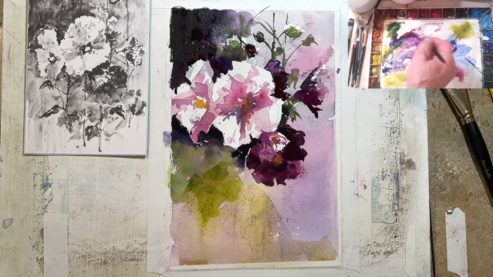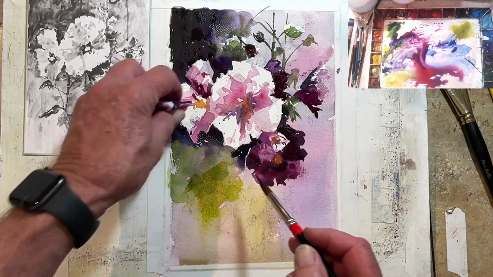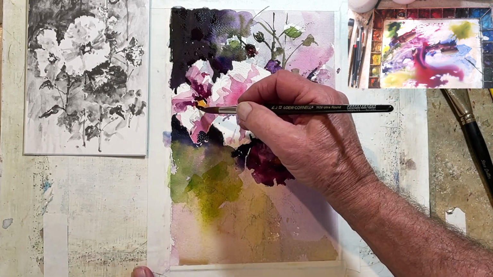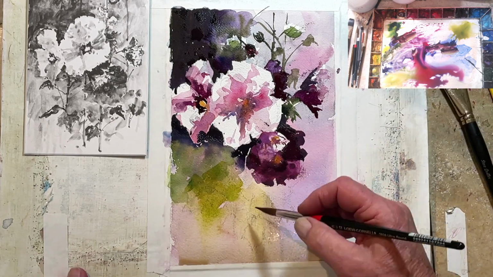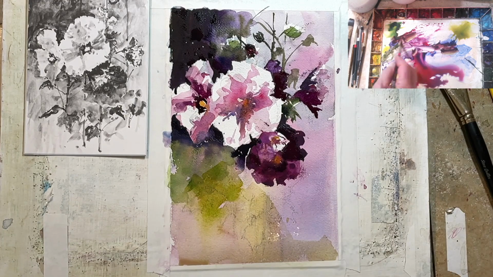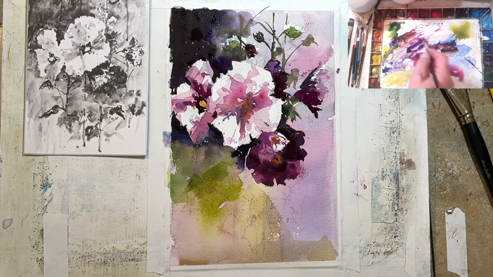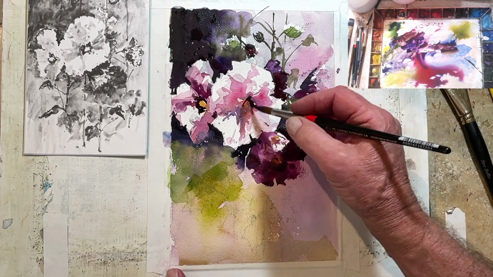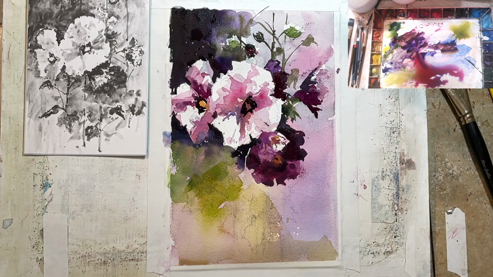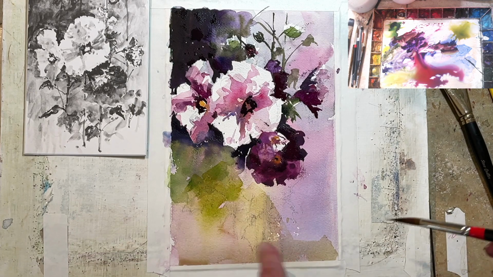So define that center a little bit more. This is where I want any detail. The rest is going to be pretty simple.